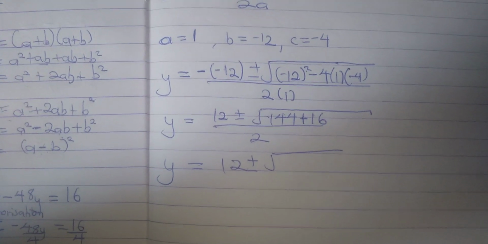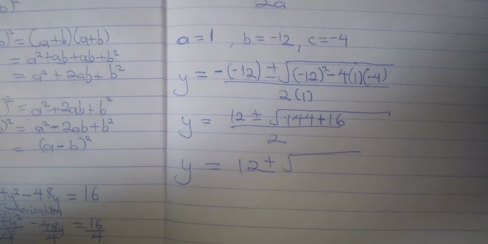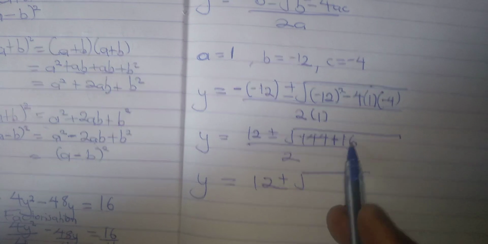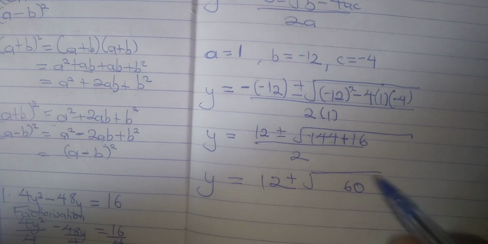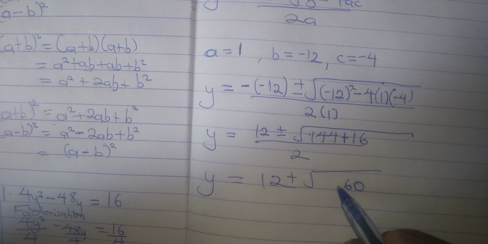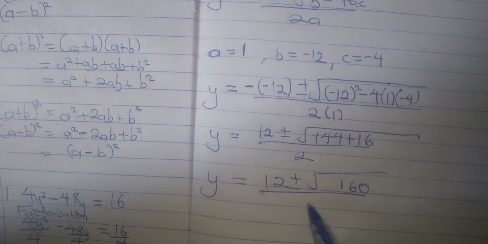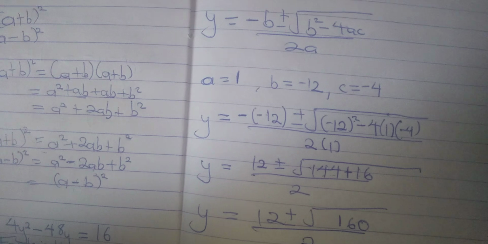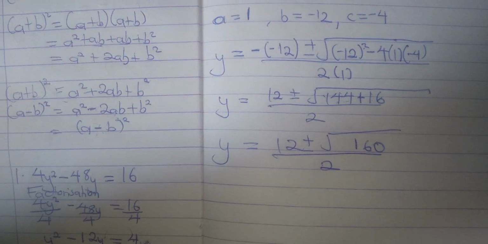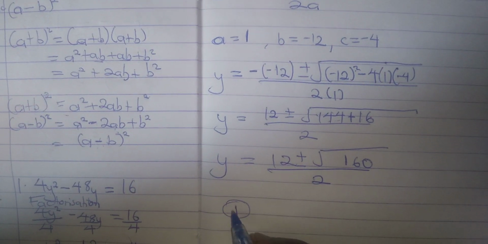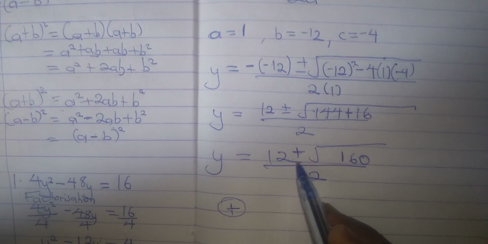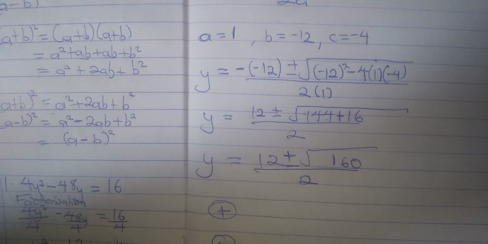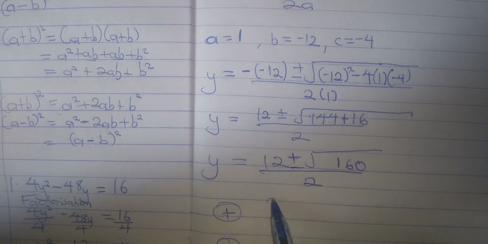Then you consider the negative next and you get the second answer. For this case, you should just add this to that, which gives 160, then over 2. From there, use your calculator. You get two answers.